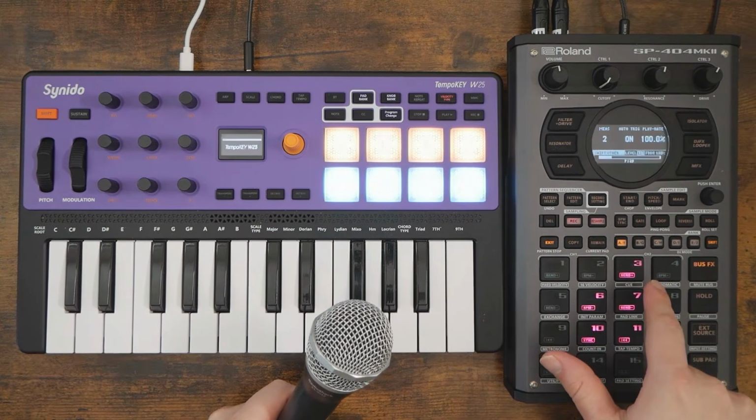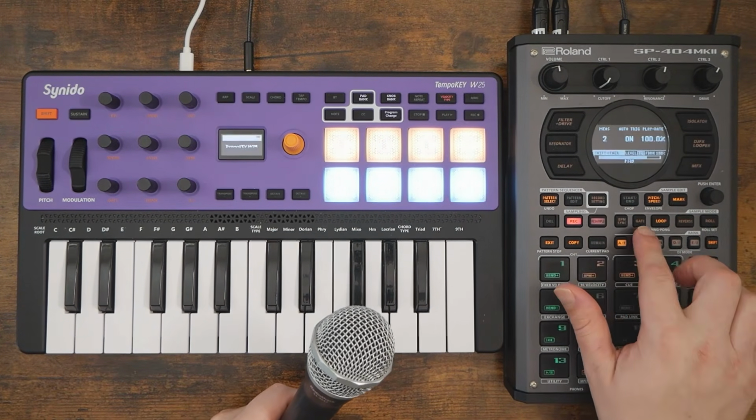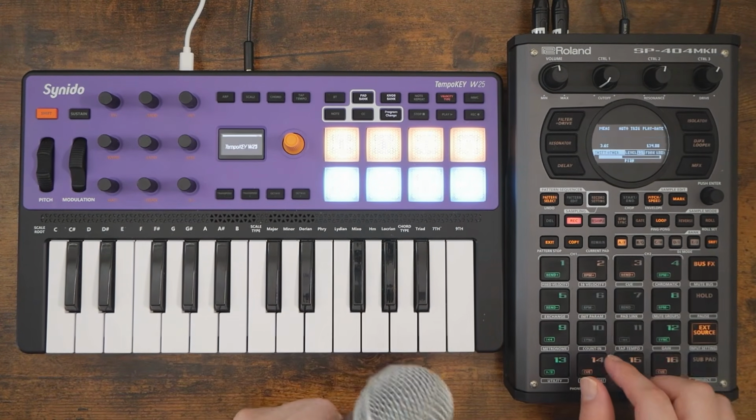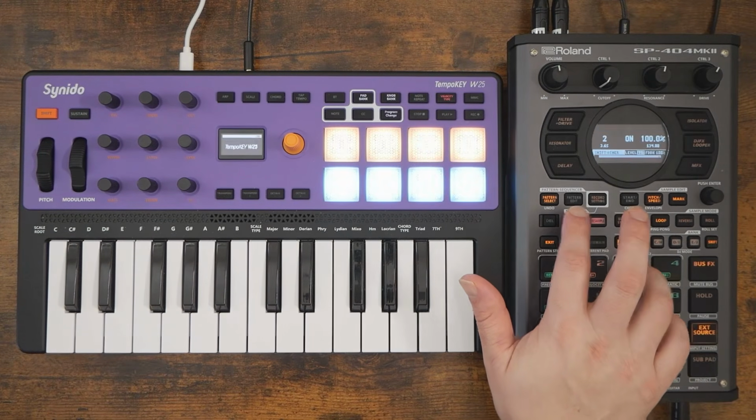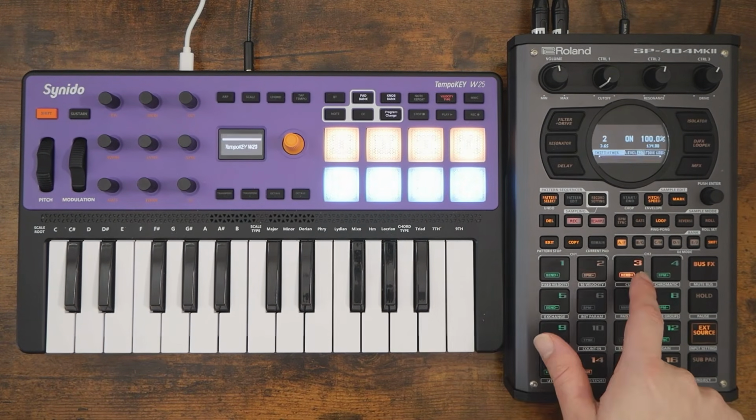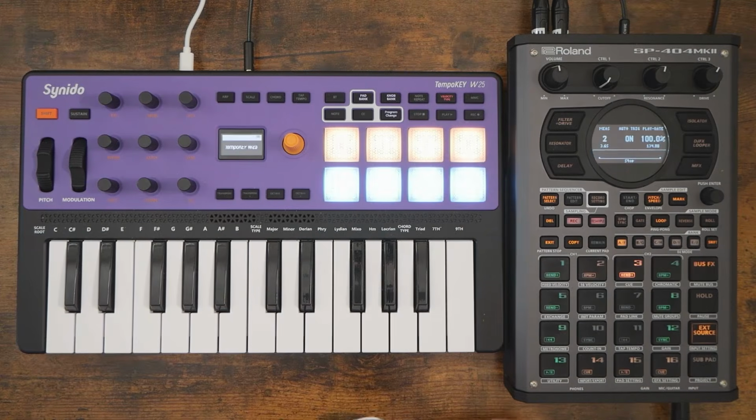Okay, we're gonna copy that right here. We're gonna turn off gate and turn on loop for the sample. We stopped the looper, started the sample, sorry.